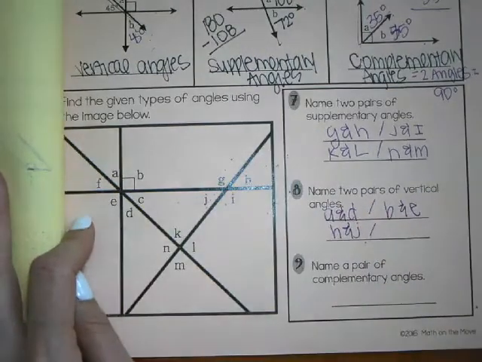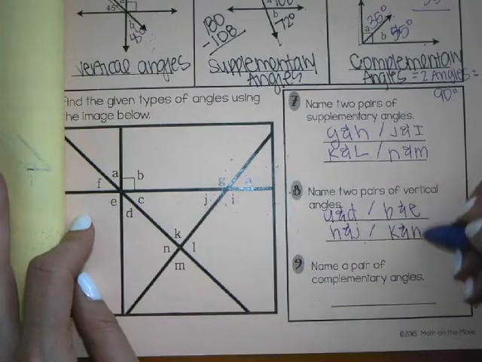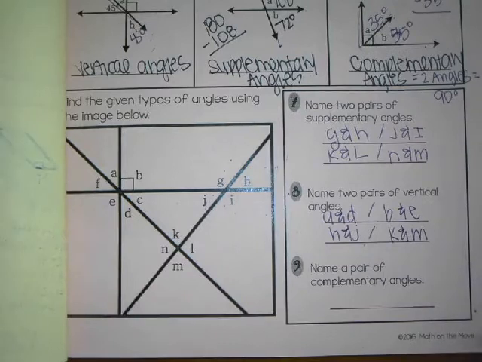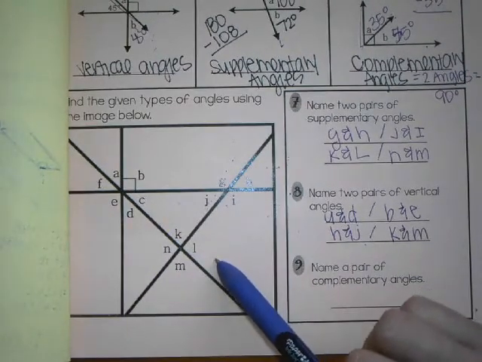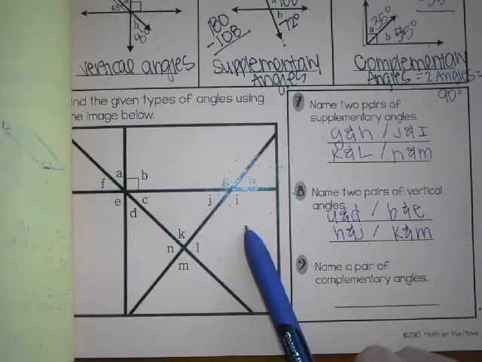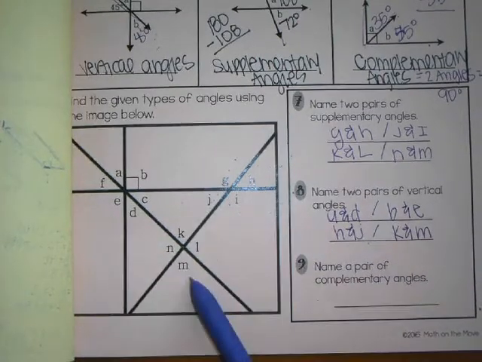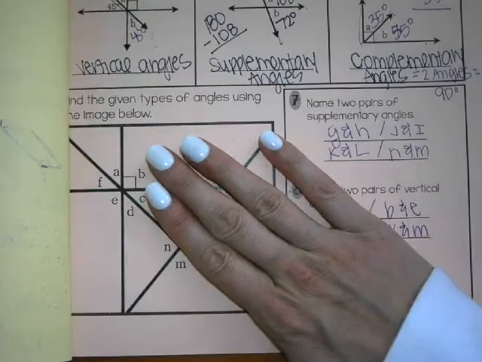What's another one? Becca? K and M. Those are vertical. Isabel? N and L. Claire? G and I. Bennett? N and M? Nope, those are not vertical. Those are supplementary because they make a straight line.